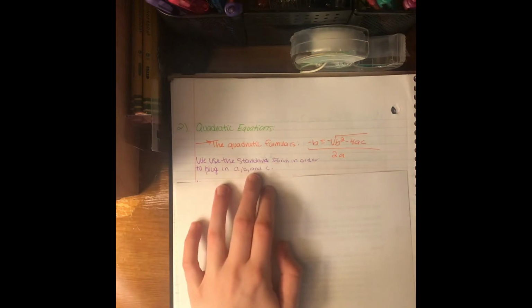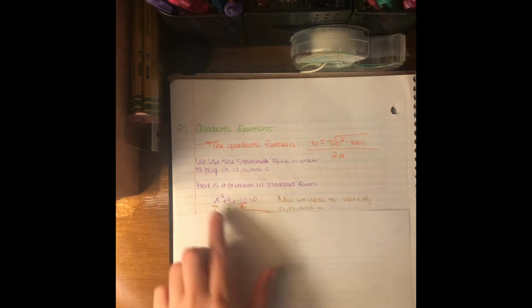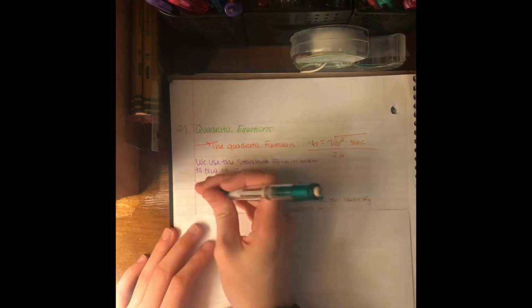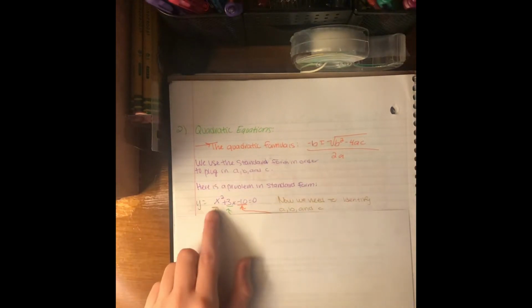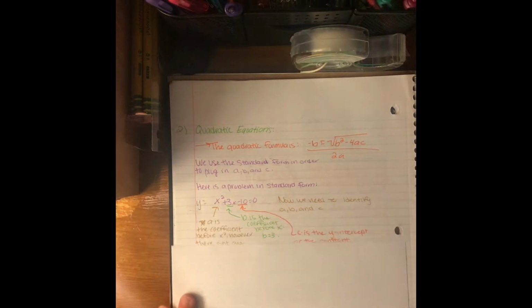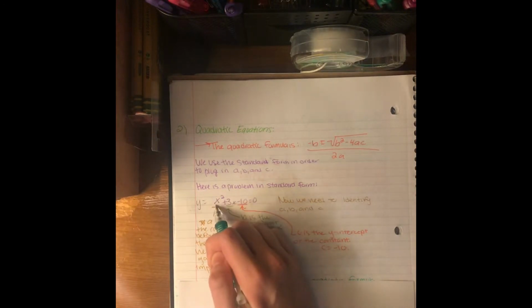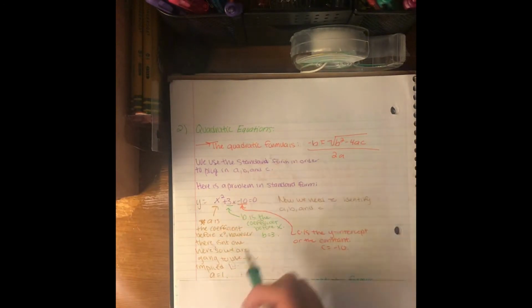So, we're going to use the standard form in order to plug in a, b, and c. So, here is our problem in standard form. X squared plus 3x minus 10 equals 0. Now, a is the coefficient before x squared, but there isn't one here. So, we're going to use the implied 1.